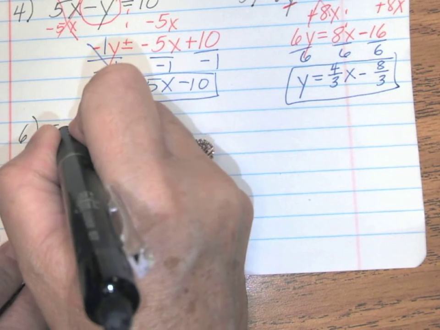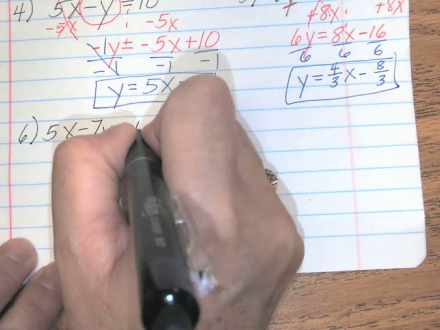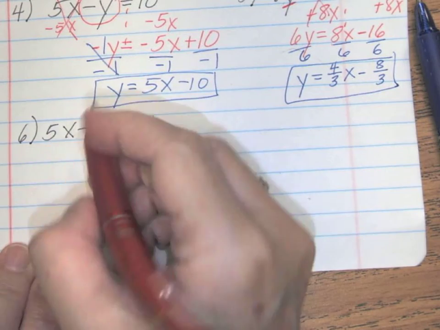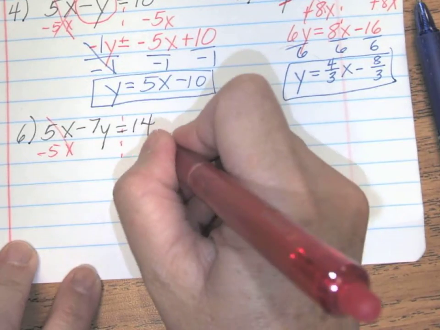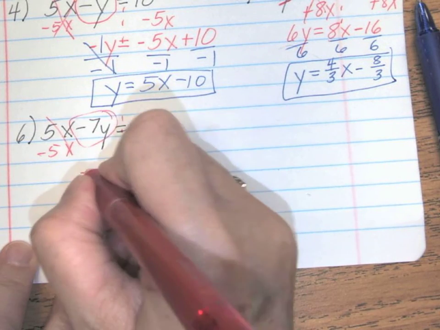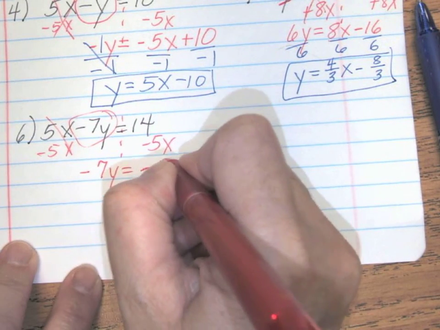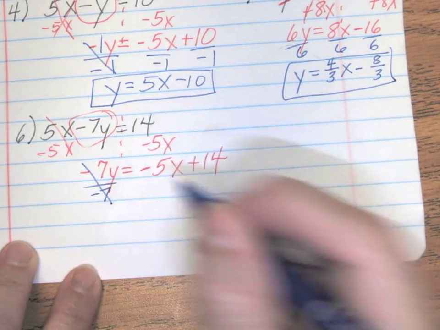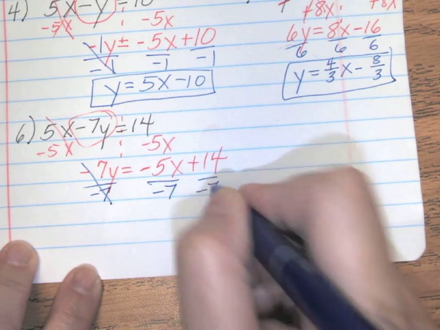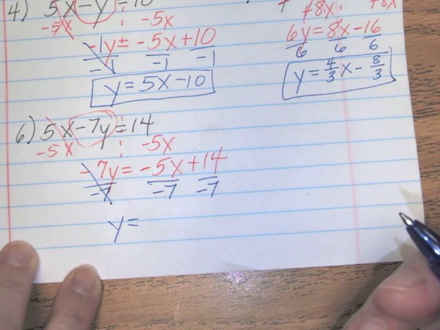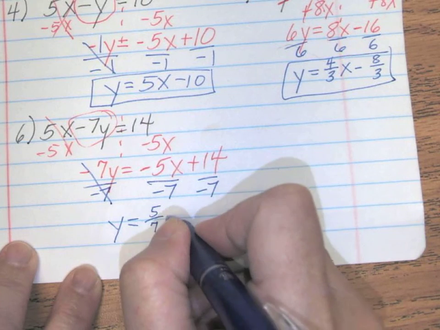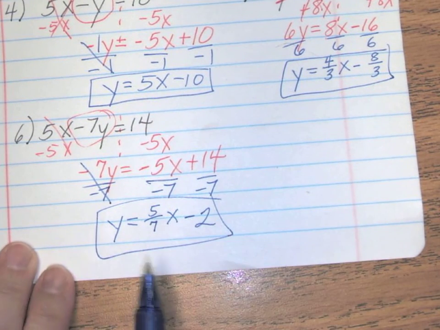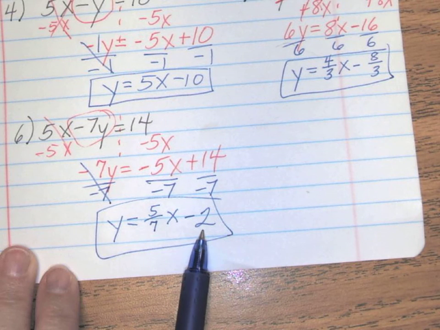So number 6, 5x minus 7y equals 14. On this one, it is in order, so I'm going to subtract my 5x. What am I left with? I'm left with negative 7y equals negative 5x plus 14. To get y by itself, I divide by the negative 7. Remember that you have to divide everything by negative 7. That becomes positive because negative over negative is positive. This is minus 2. There's your slope-intercept form, slope, y-intercept.